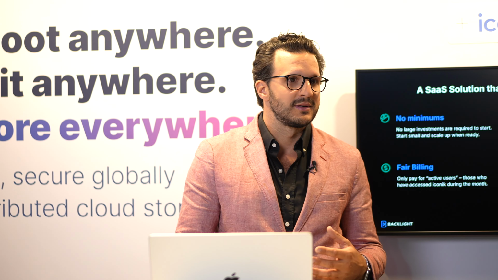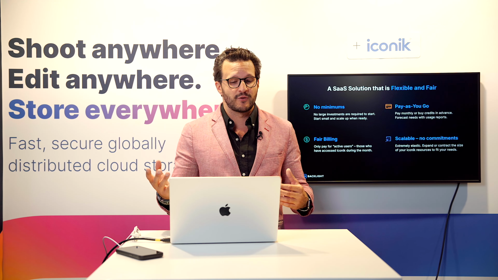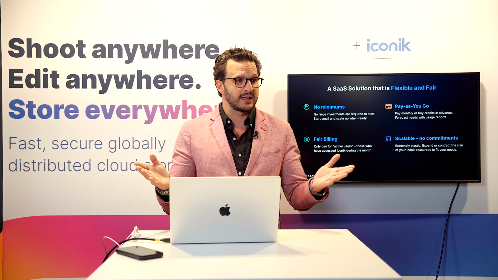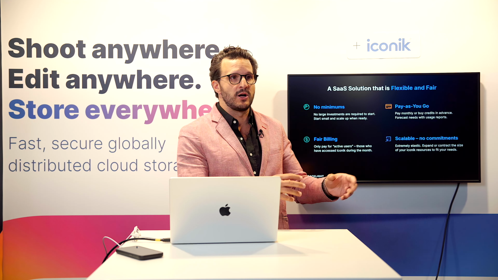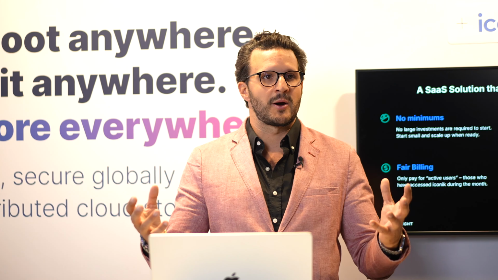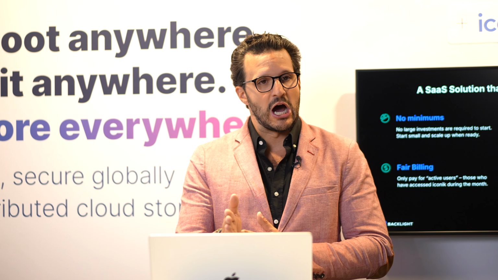Iconik scales automatically. It doesn't require any system engineers that do that for you. It all happens as you go. And it's pay as you go, so whether you're starting small and growing big, there's no need to, again, scale that environment yourselves. It all happens automatically within Iconik.